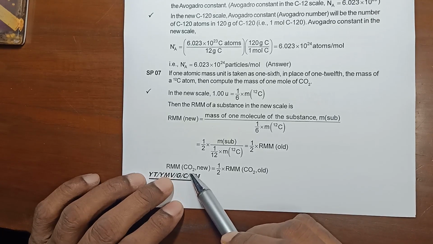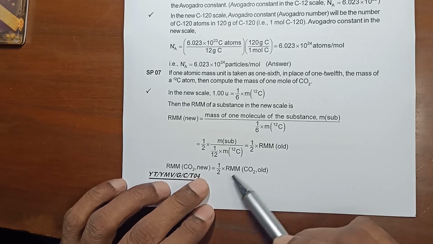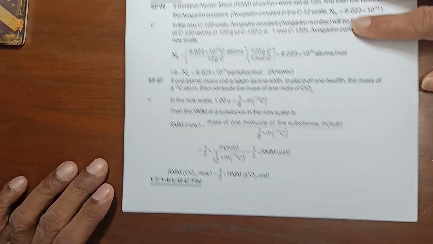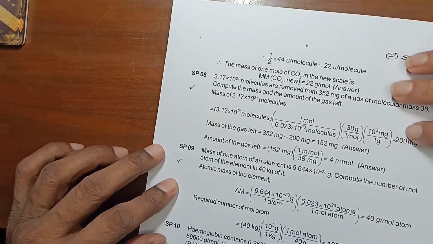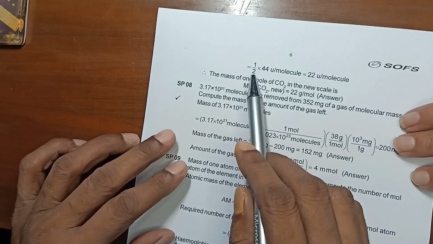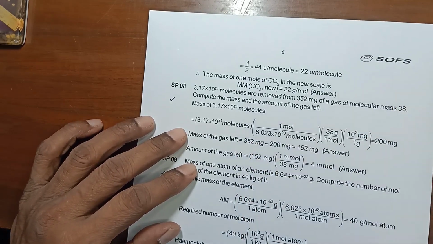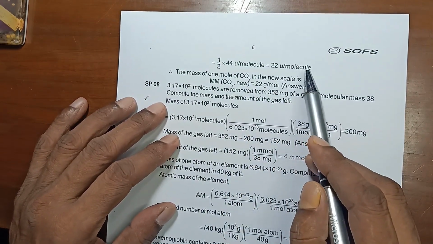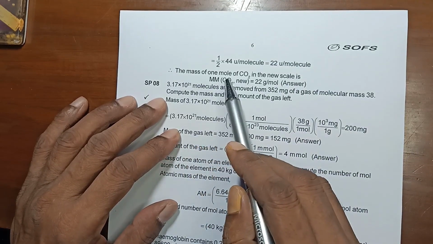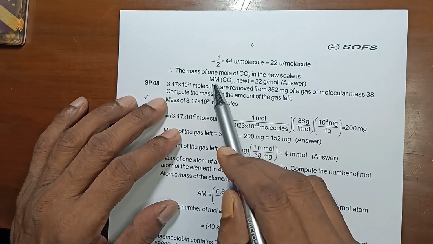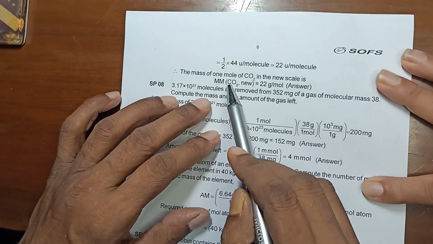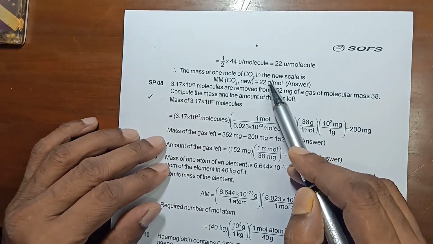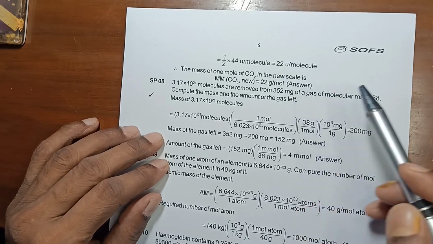So the relative molecular mass of CO2 in the new scale equals half of the relative molecular mass of carbon dioxide in the old scale. That is 1/2, and on the old scale the value already given is 44 U per molecule. So we will have 22 U per molecule in the new scale. So the molar mass of carbon dioxide in the new scale: 22 becoming 22 gram, 1 molecule becoming 1 mole. So 22 gram per mole in the new scale.